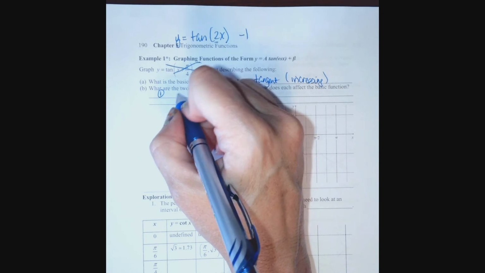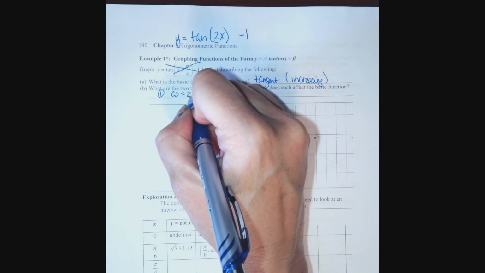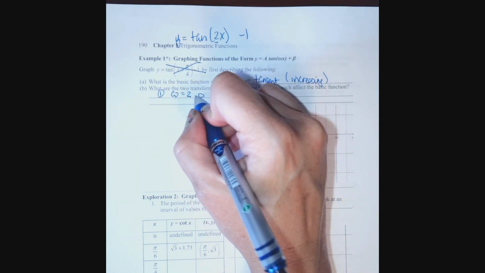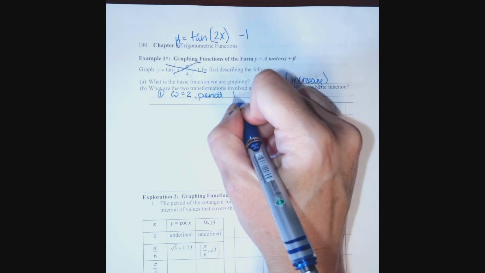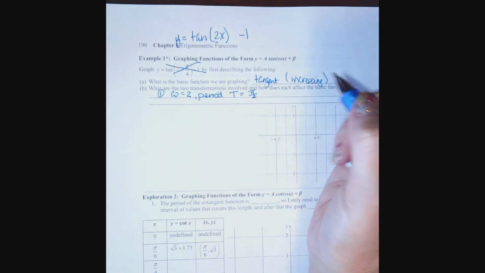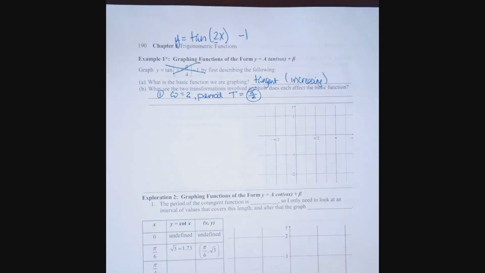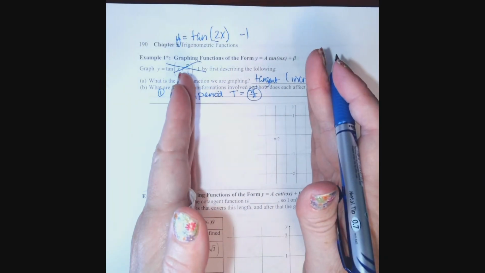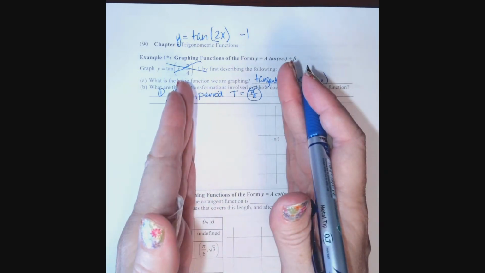Well, first we have a period change because of that value 2. Omega is 2, so our period is pi over 2 instead of just pi. So our period is pi half instead of pi. We have a horizontal shrink. We've shrunk it in closer together.